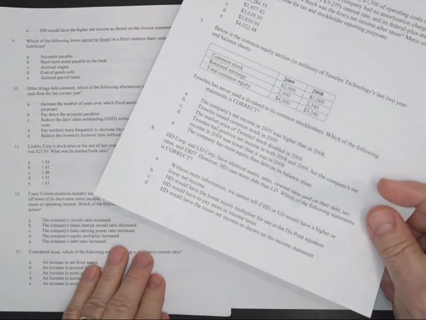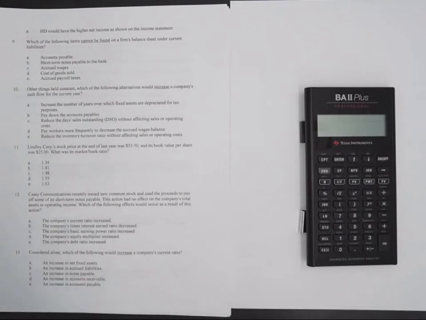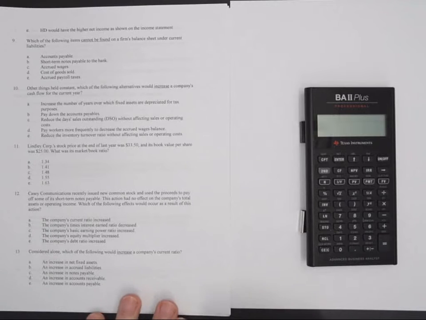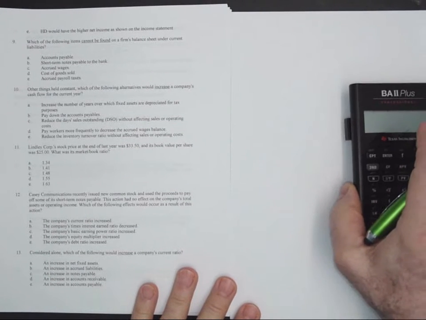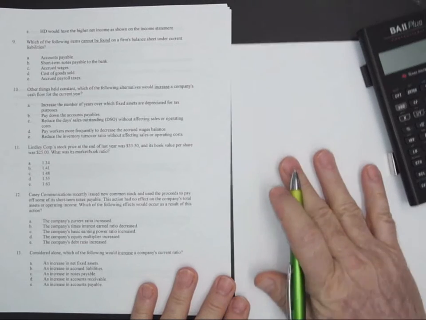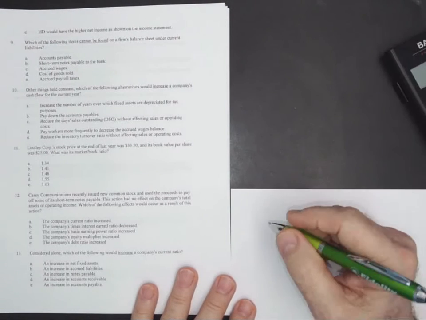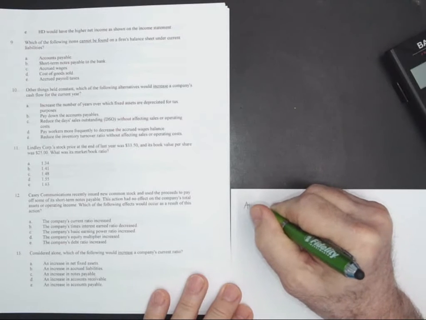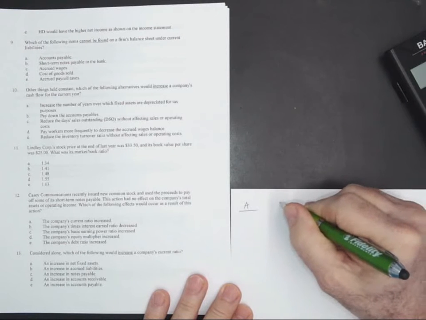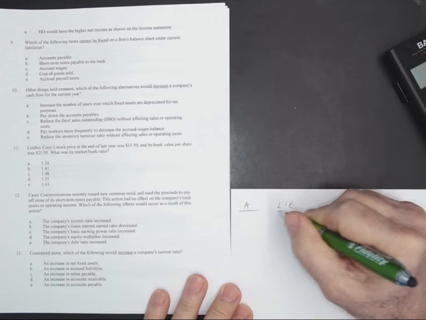Okay, the next one is 12. And so let's go through this. I think it might be helpful to make a little fake balance sheet here. So we've got assets, and we've got liabilities and equity.